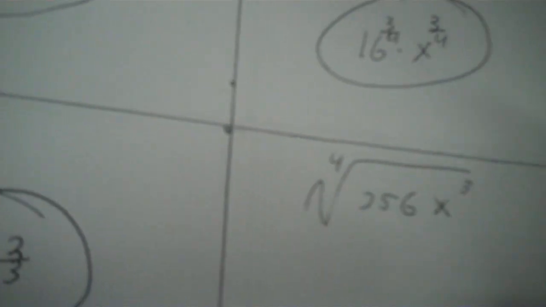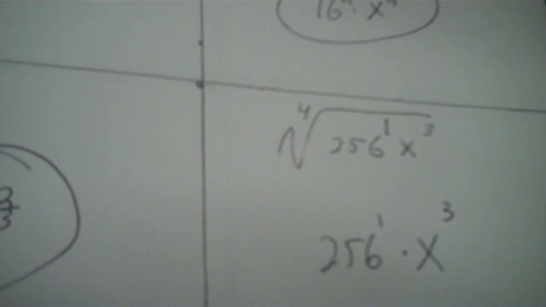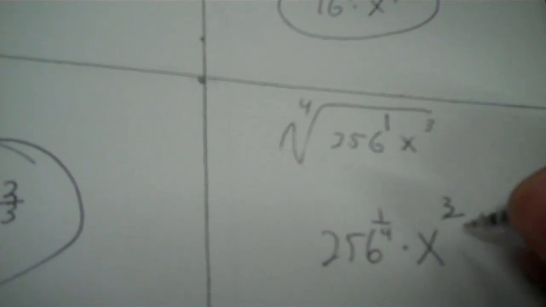Okay, next one. You got 256 times x, okay? So 1 and 3. Don't multiply, and then you underline them, and you put a 4. Okay, you got x times y. You don't multiply, it's just 6 and 9. Then I underline them and put 3. Now you could rewrite that as x to the 2nd and y to the 3rd, but I don't need you doing that.